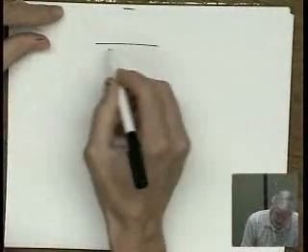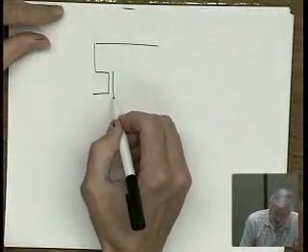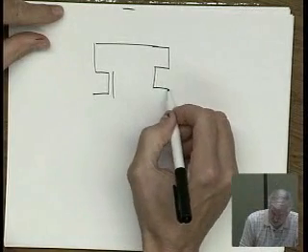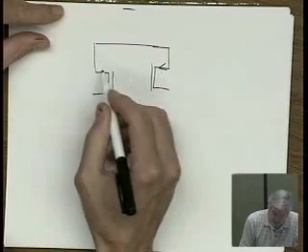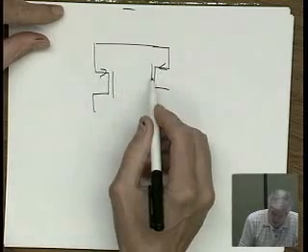Let's just do some more examples. Let's take another case, a very common case, and analyze it a little bit. Let me make it easy to start with, and then I'll make it harder.